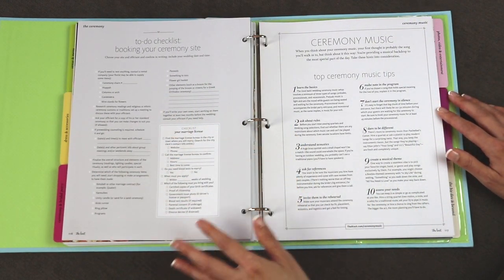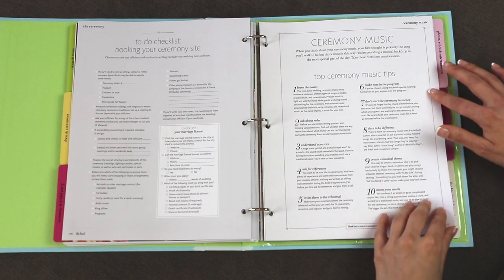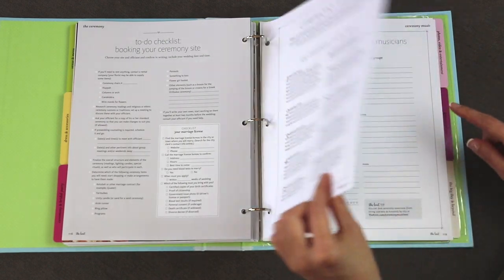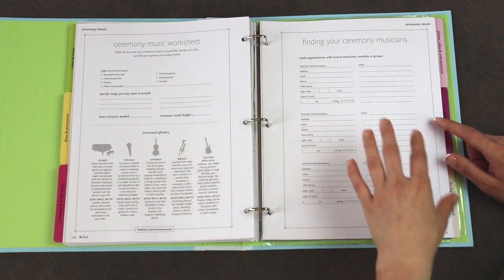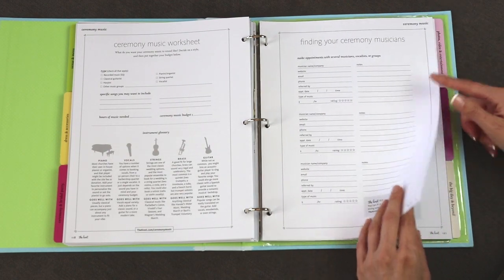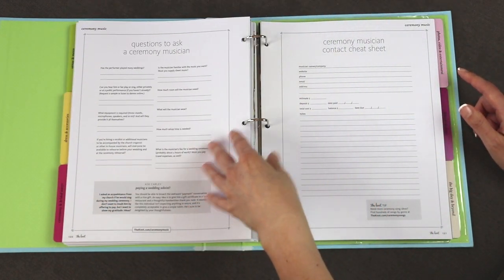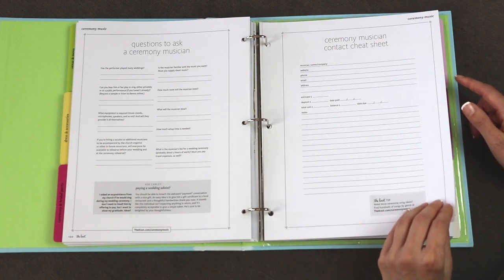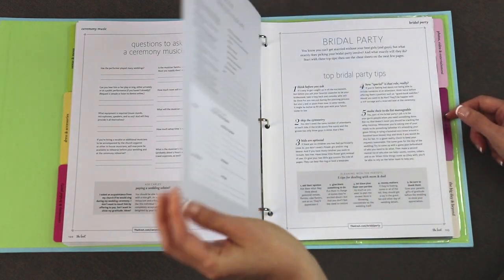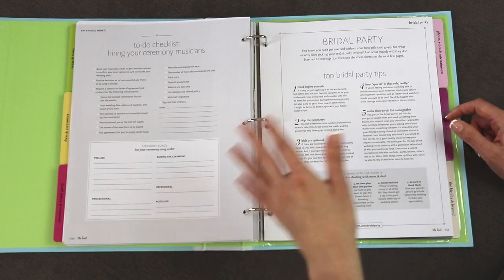You get a nice to-do list for that ceremony site, and then they go right into ceremony music with another top 10 and worksheets, and then the contacts, your appointments to talk to them, and what to ask them when you see them. Again, another sheet you can take out and Xerox, and of course the contact sheet for who you end up hiring, and a to-do list for them.